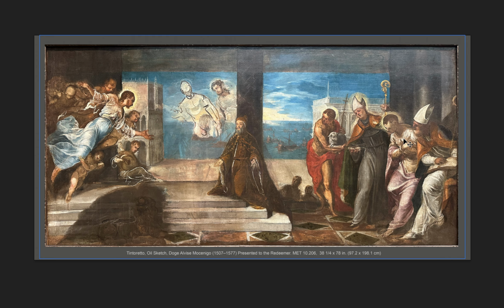This is an oil sketch of Doge Alvise Mocenigo being presented to the Redeemer. So there's the Doge in the center in front of this column. And here's Christ the Redeemer off on the left. And a group of figures on the right, cardinals, presumably fathers of the church. And down here in the foreground, in that dark blob right there, the Lion of St.